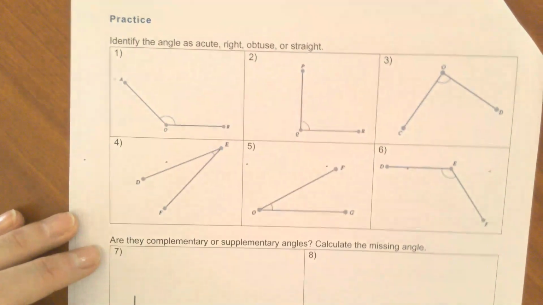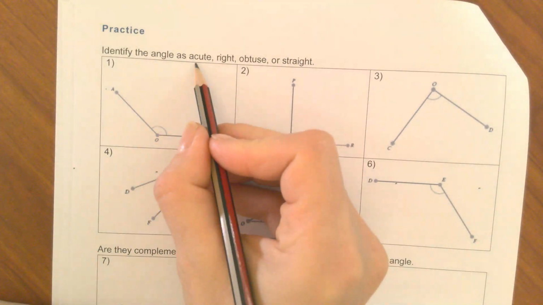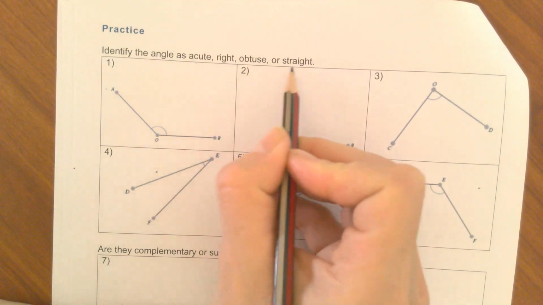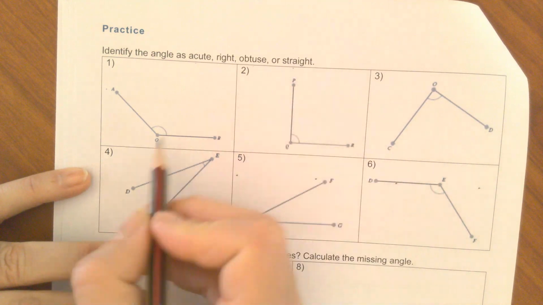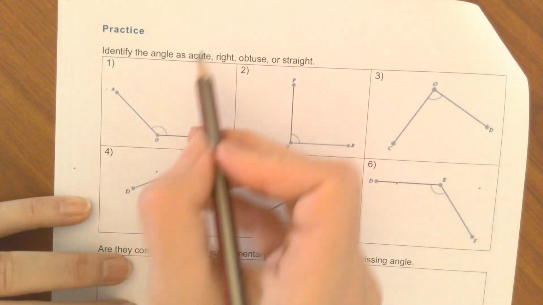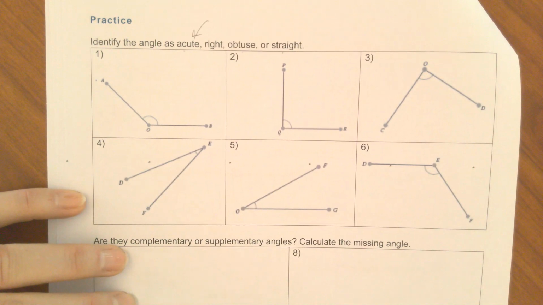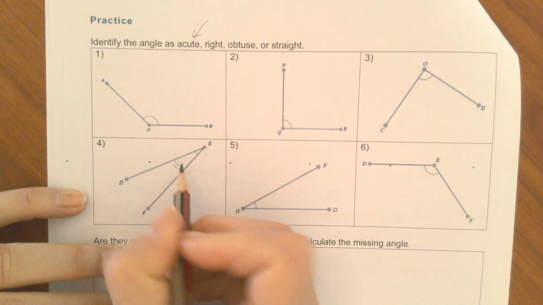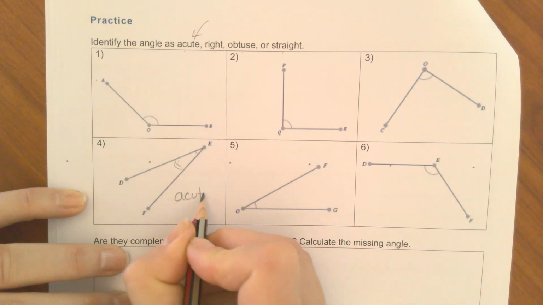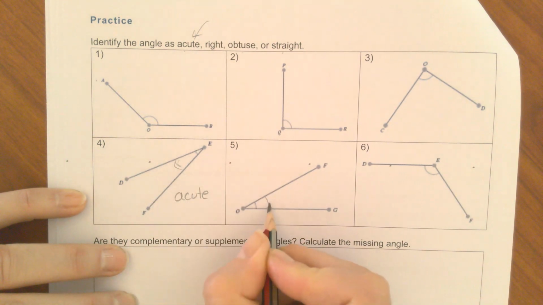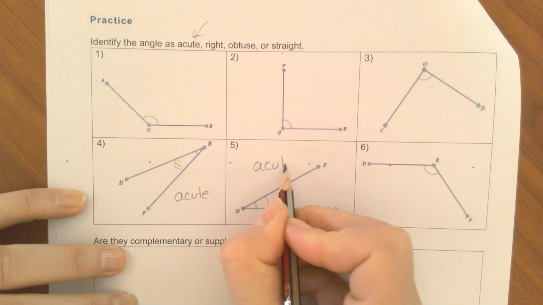It says identify the angles as acute, right, obtuse, or straight. First I want to say acute, like a baby. Which ones are small like a baby? This one's small, so that's acute. This one's small too, so that's acute like a baby.